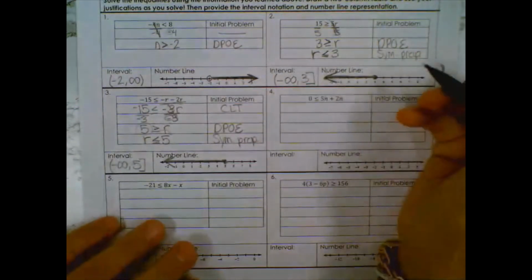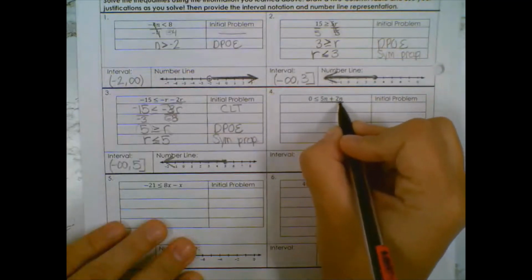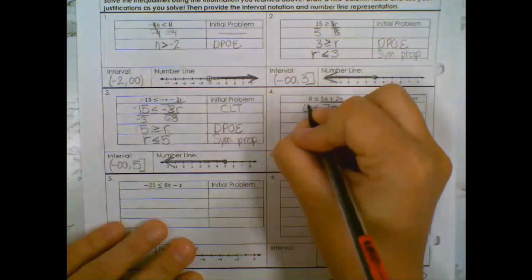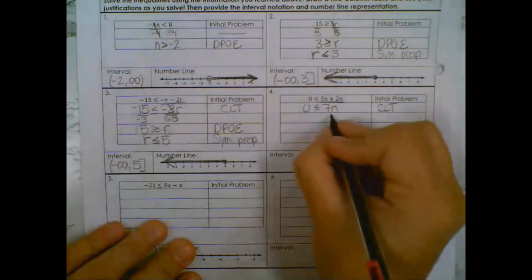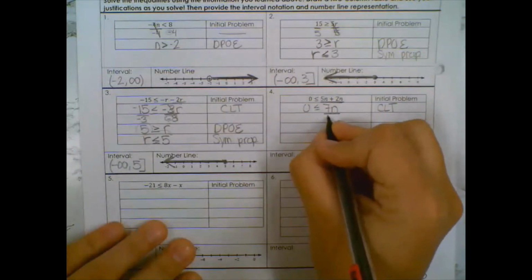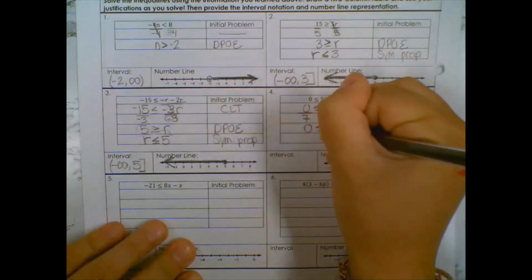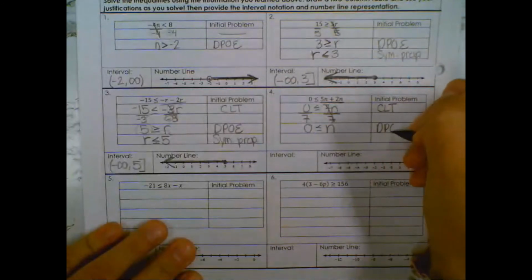So next one I'll do with you, and then I'll let you try one on your own. Again, we're starting with combining like terms, 5n and 2n. That is going to be 7n. 0 comes down, combining like terms. Now I need to divide by 7 to get n by itself. 0 divided by anything is 0. And then n comes down, division property of equality.